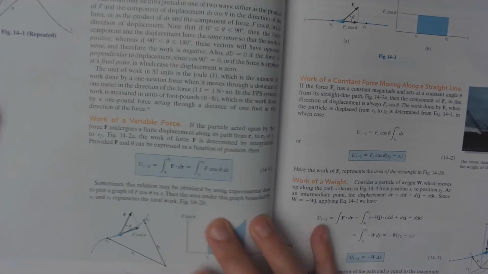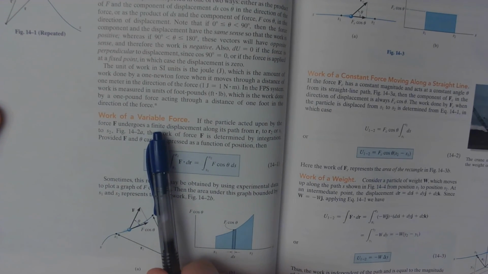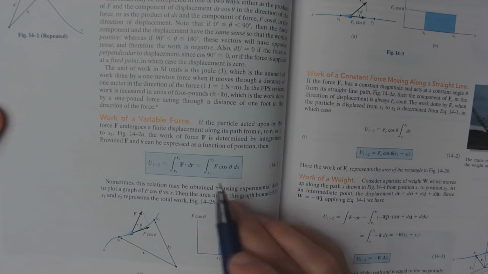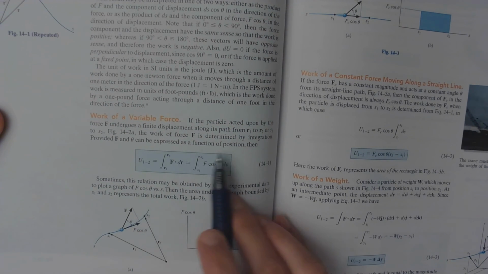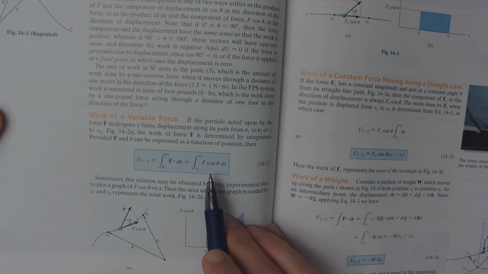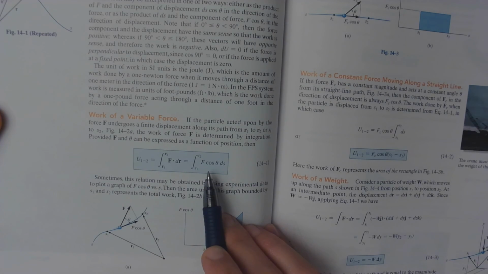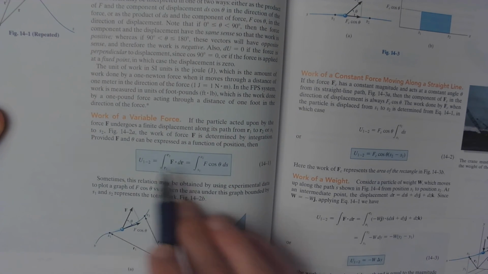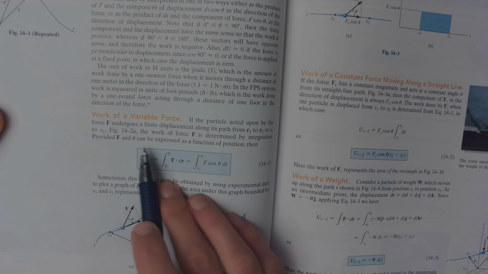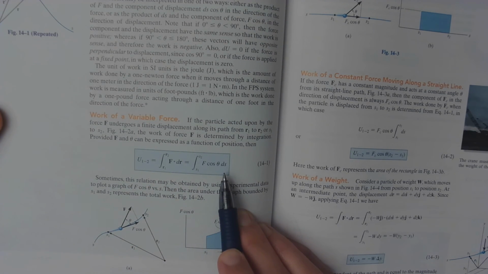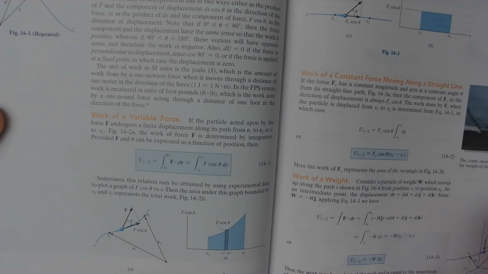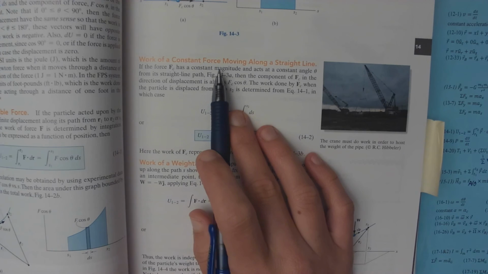Okay, now if the force is variable, then you have to know how the force depends on the position and how the angle between the force and the displacement vector depends on the position. So they say you can integrate this provided the force and theta can be expressed as a function of position, since you're integrating here with respect to ds. Now, a nicer case would be when the force is constant.